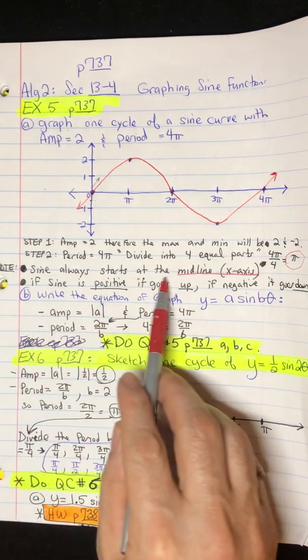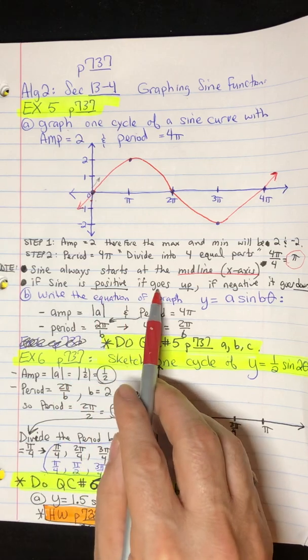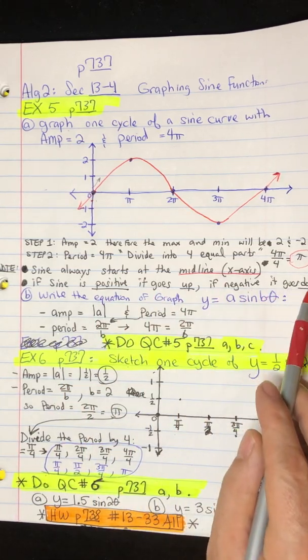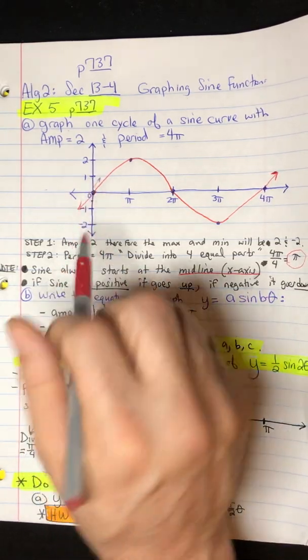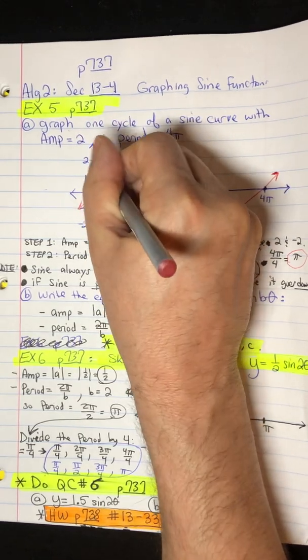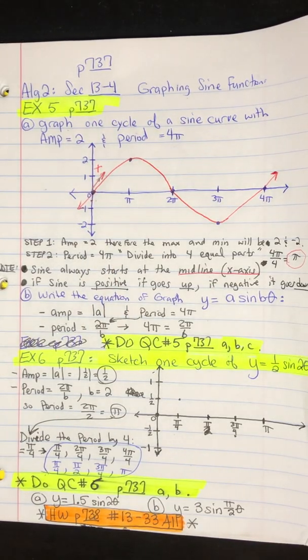So sine always starts at the midline. If sine is positive, it goes up. If it's negative, it goes down. So it was positive, so I went up. Since it's positive, I went up from the midline as the origin.